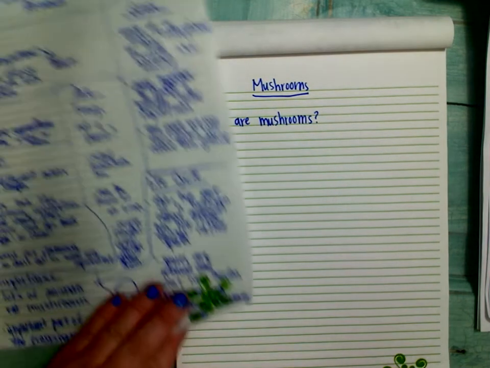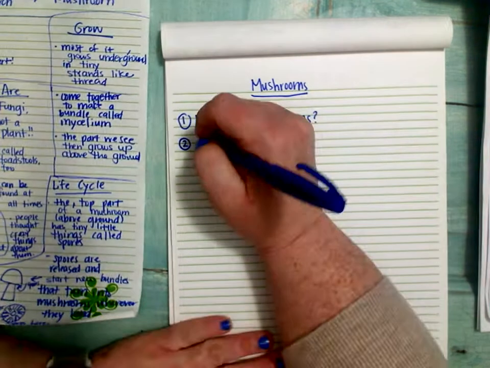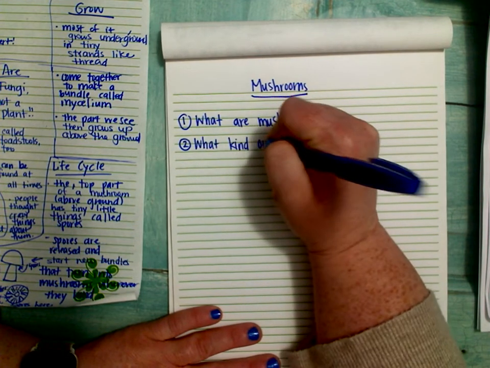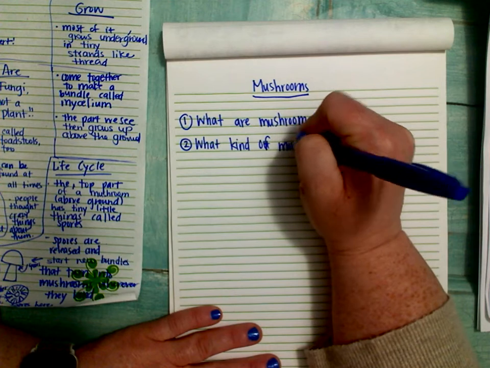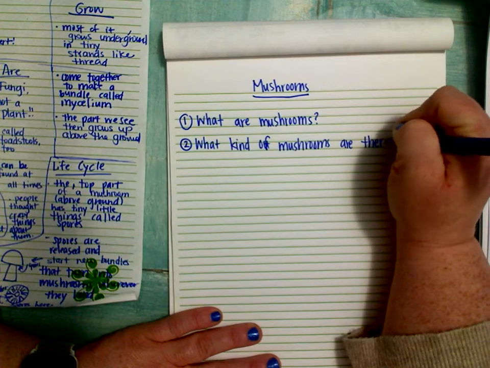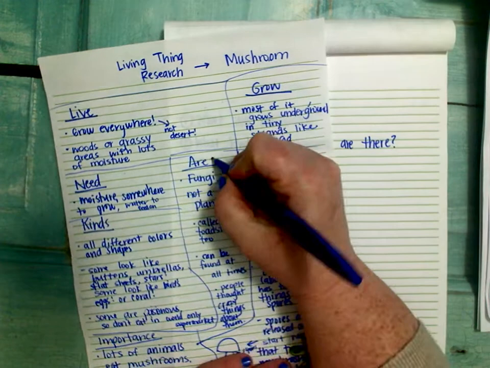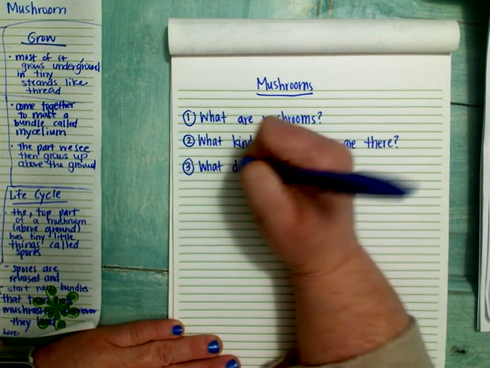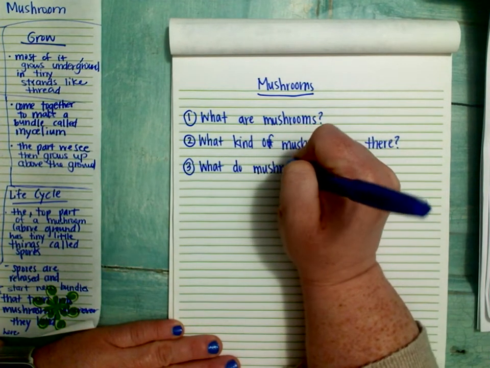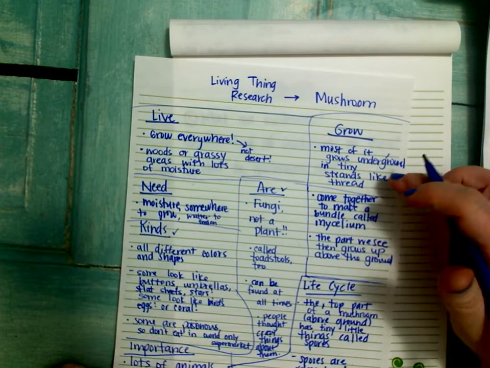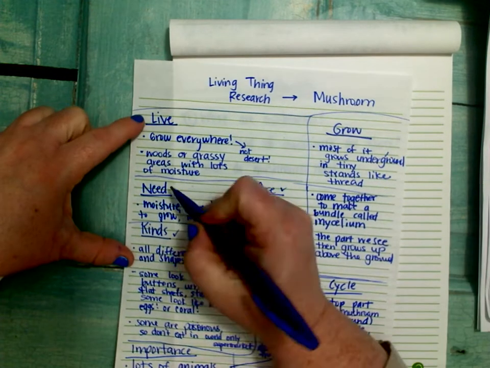I bet a lot of us didn't even know a mushroom is not a plant, which is pretty cool. Number 2, I would say maybe, what kind of mushrooms are there? So I'm going to put a little check by that. I did this one. Maybe what do mushrooms need? What else is something really important? That's how they grow. I think I'm going to check by that.